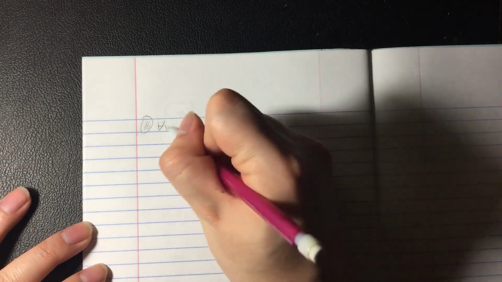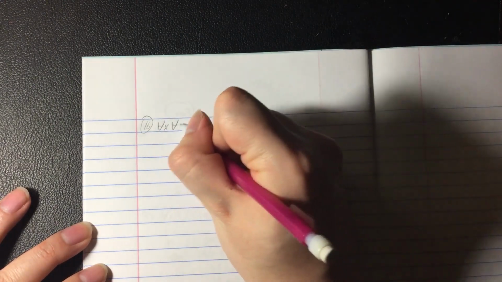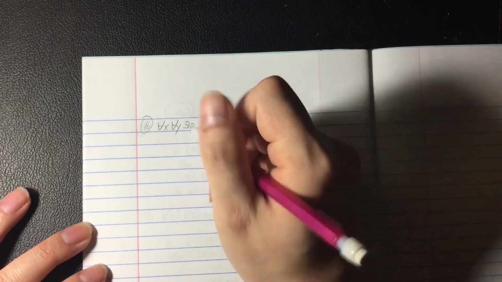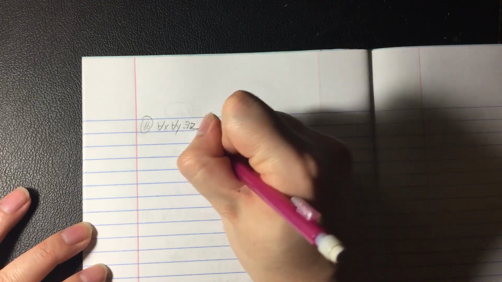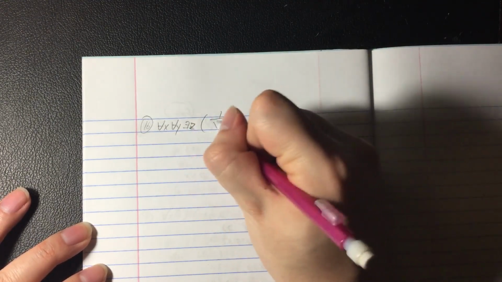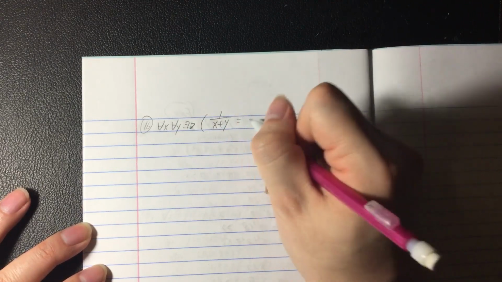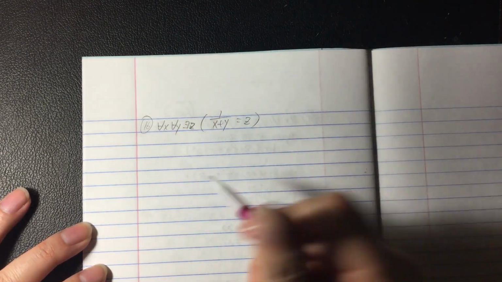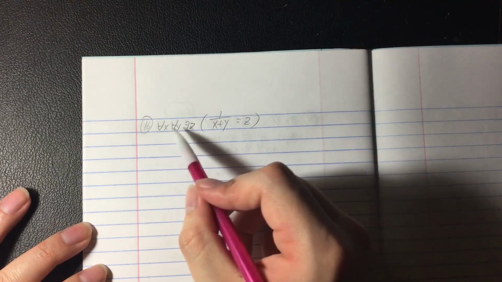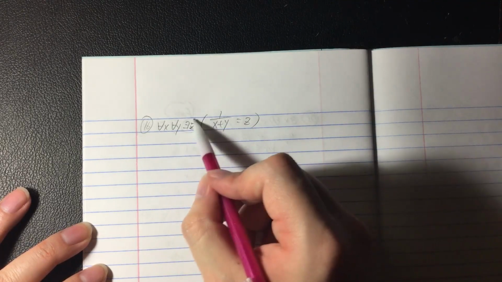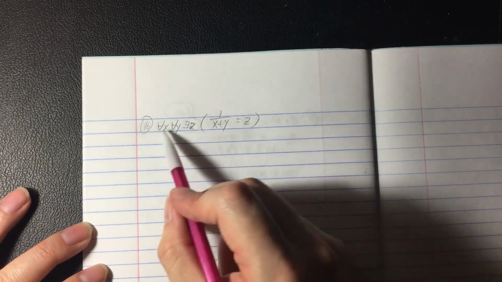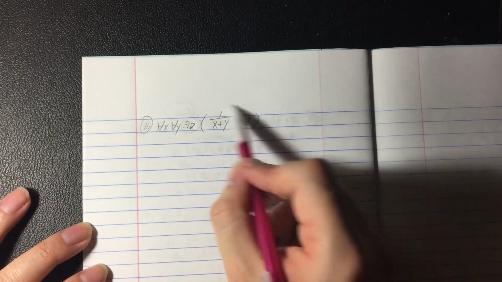Next, for all x, for all y, there is a z such that 1 over x plus y equals z. For all x, for all y, there's a z. Can we find a z that makes this statement true?